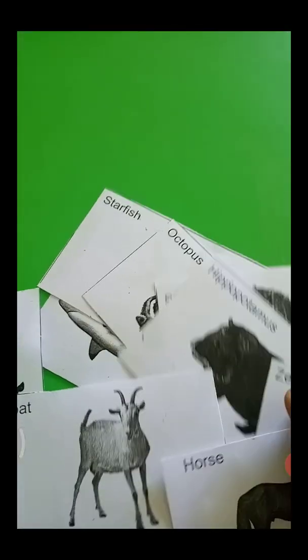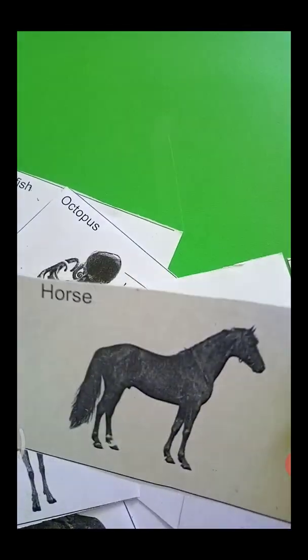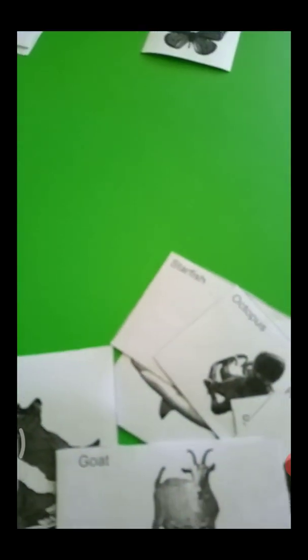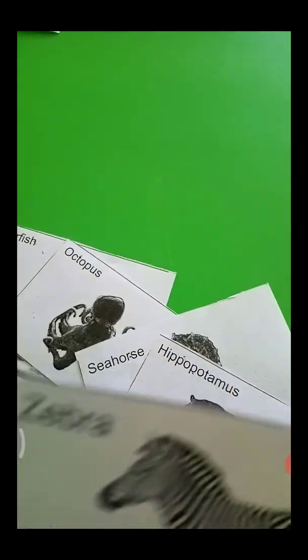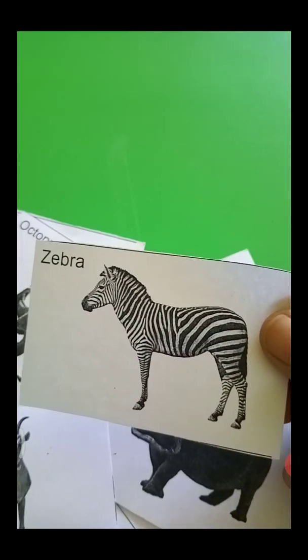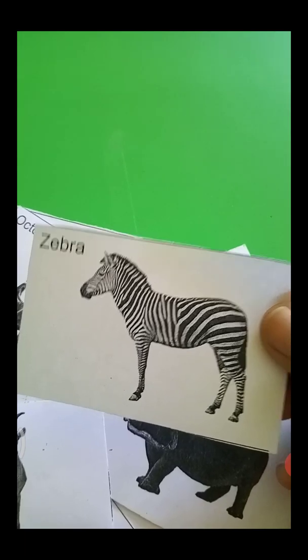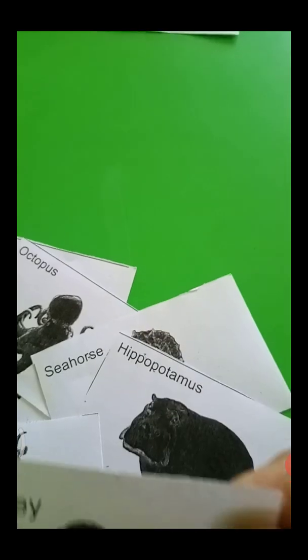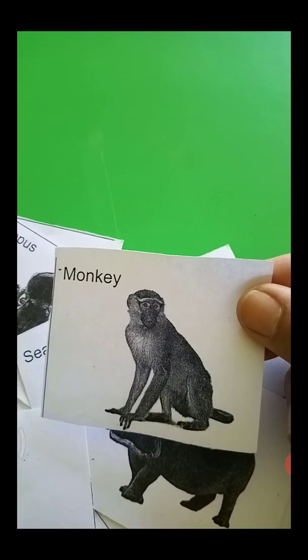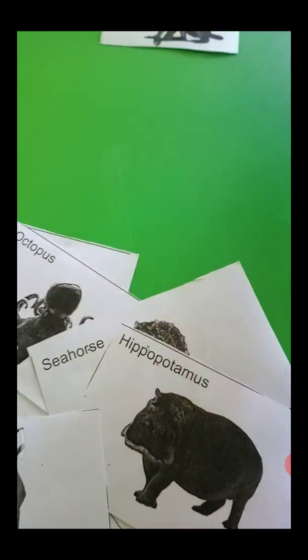Butterfly is a bird. Place here. Horse. Horse is a pet animal. Zebra. Zebra is a wild animal. Monkey is also wild animal.